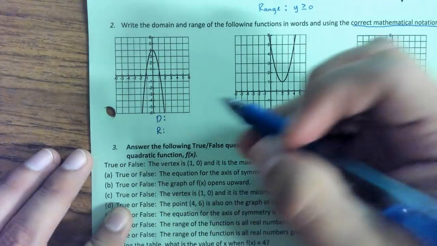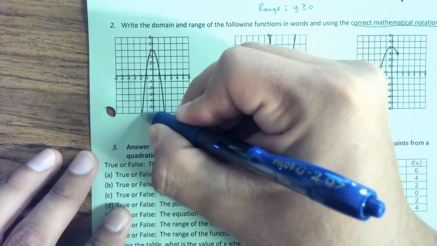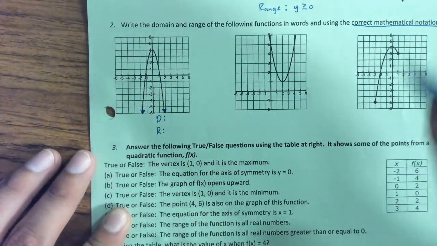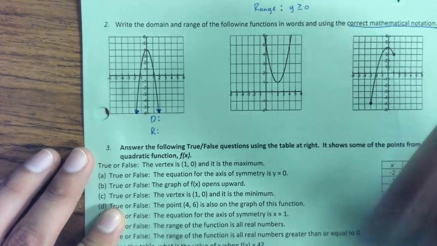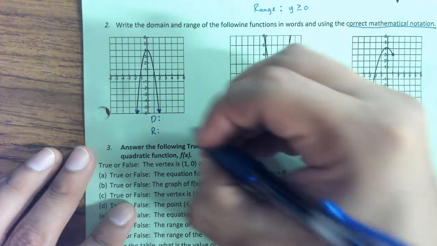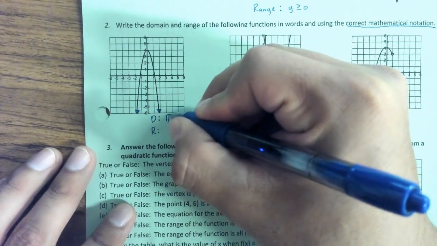Alright, domain. Even though this doesn't show it, these lines would go on forever even though they don't have arrows. If it doesn't have a point like these, then they go on forever. So this one goes on forever. The domain of the function, if it goes on forever, is going to be all reals.